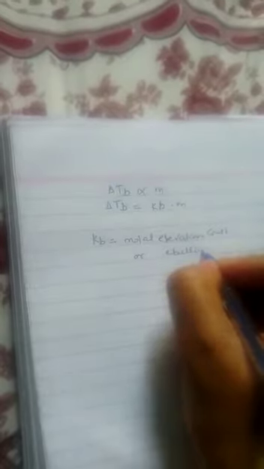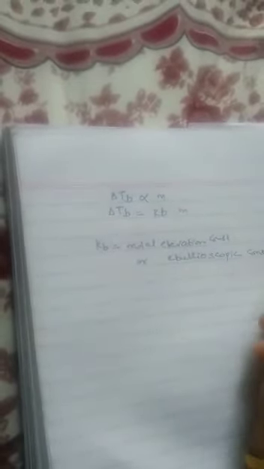Here this Kb is the molal elevation constant, or we can say it is the ebullioscopic constant. Now this delta TB is directly proportional to m, that is molality.